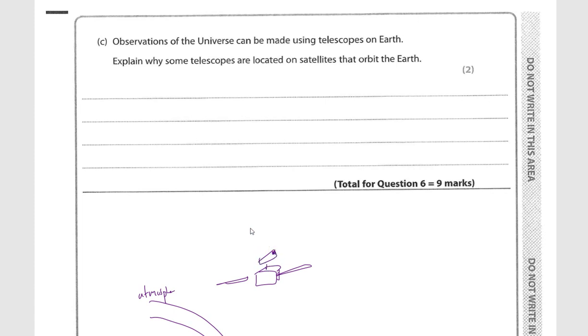The first mark that everyone got correct was there's less interference. Interference could be dust, it could be cloud, it could be light pollution. So this is interference.